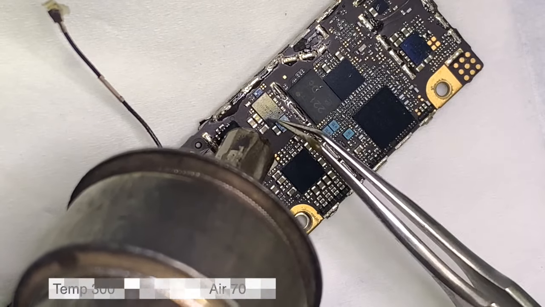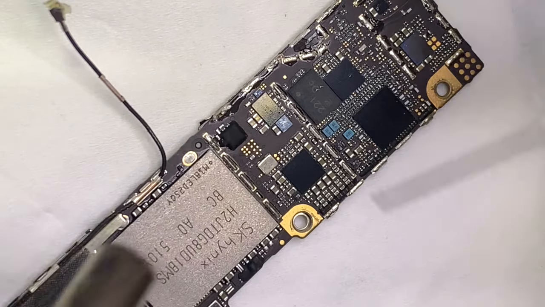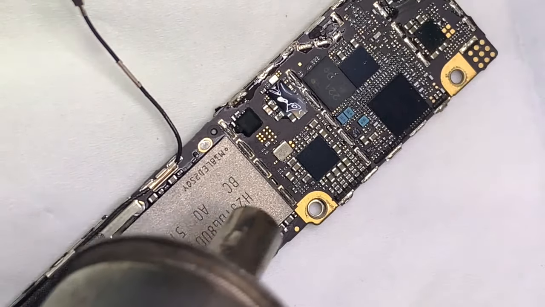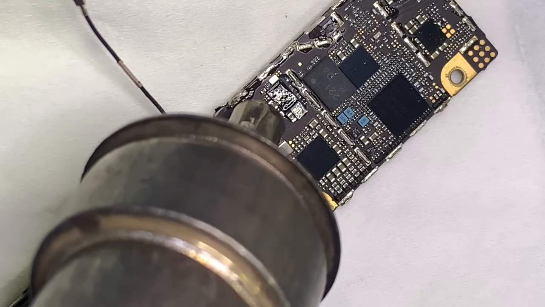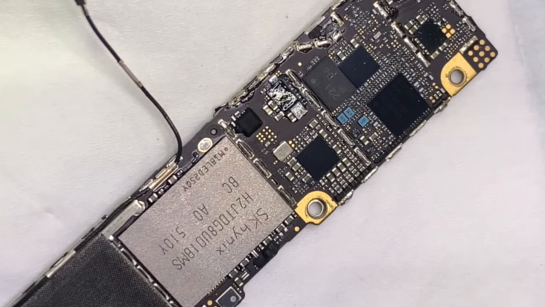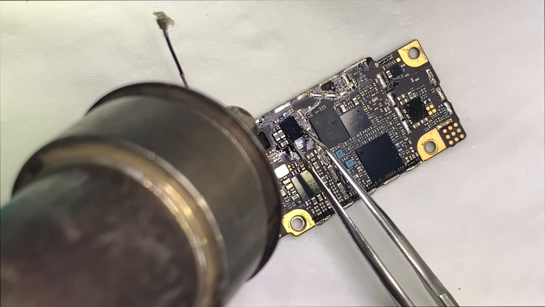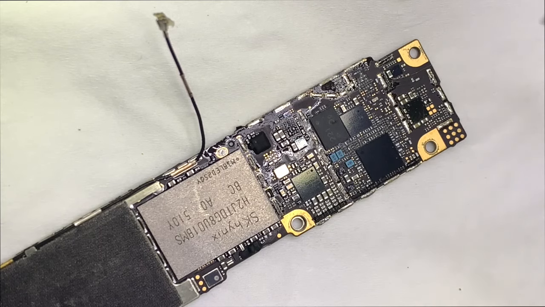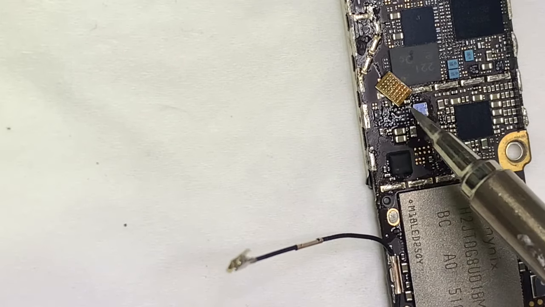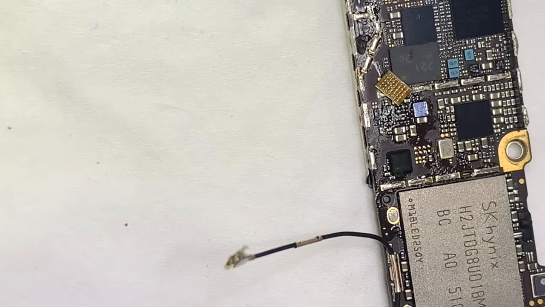Temperature must be right. Clean all pads carefully, they must be flat and shiny.